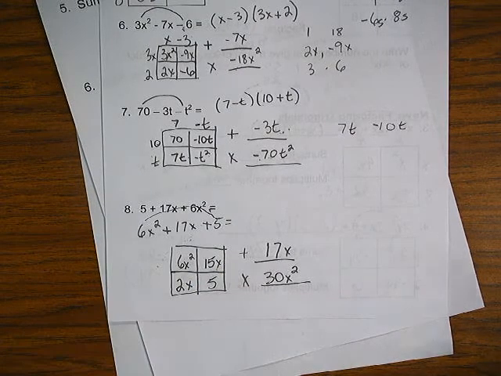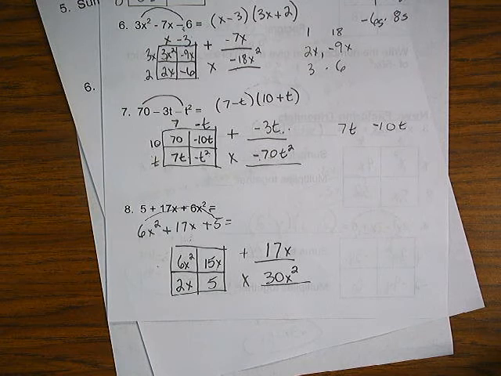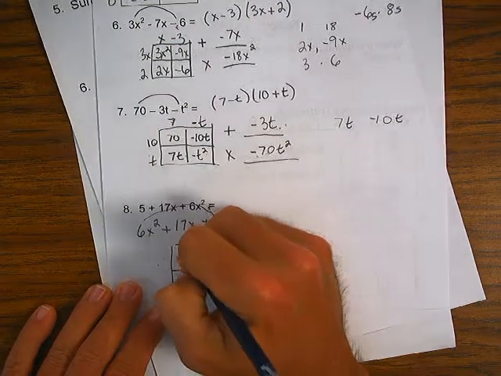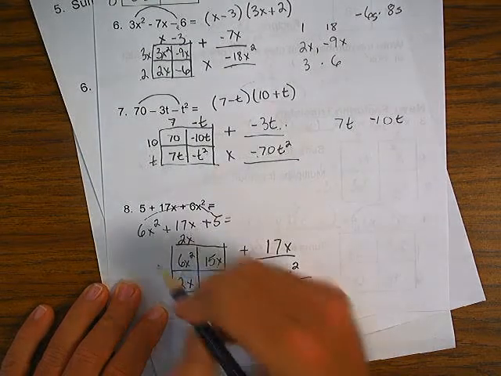No. So can I use those? No. What else goes into 6? She's right. You were right a minute ago. 3 and 2, right? Why don't you just use that then? Where do I need to put the 3 and where do I need to put the 2? 3 on the side, 2 on top. Why? Because 3 won't go into 2. Oh, I forgot.